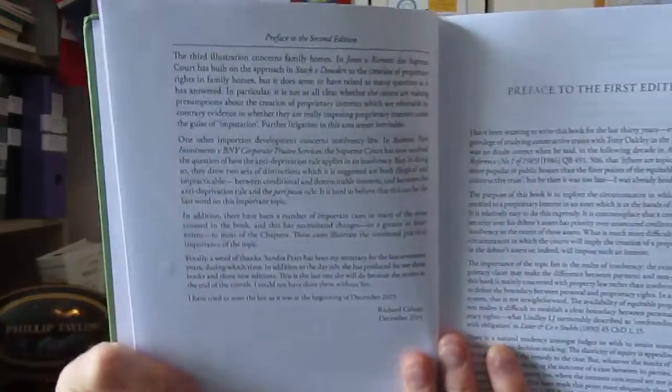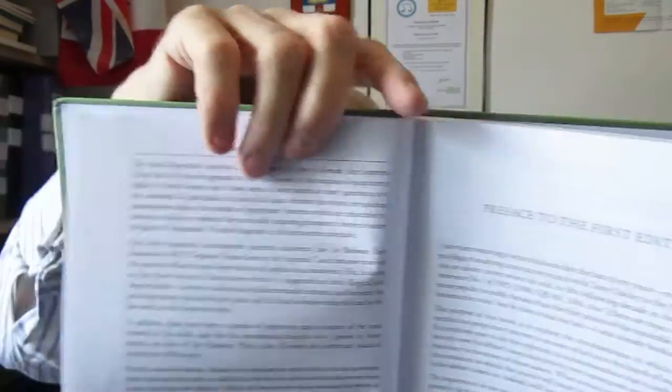He's dated it December 2015, and the law is stated as around that time. Then you've got a preface to the original edition, where he was talking about a whole range of changes that had taken place, written in 2009, beginning of 2010. The book appeared a few months later.